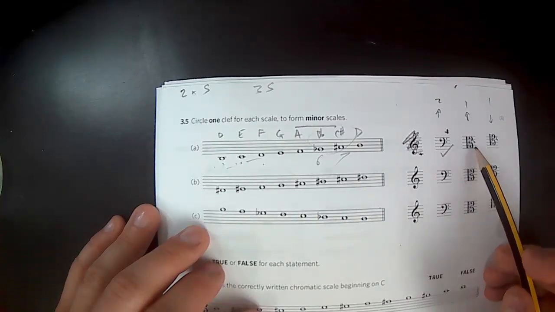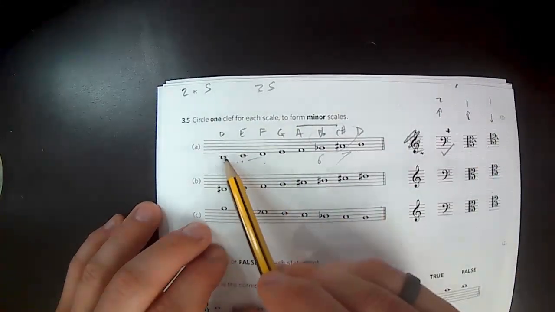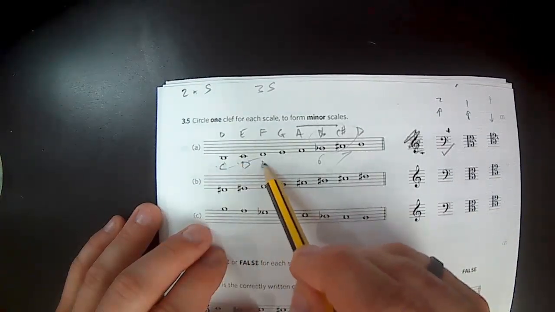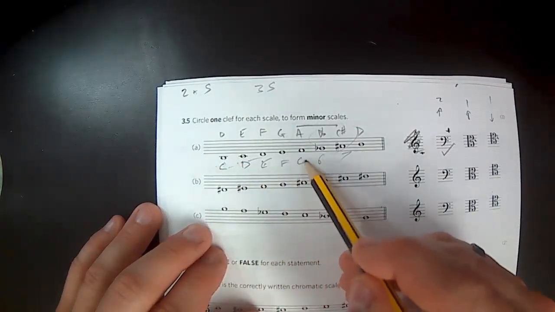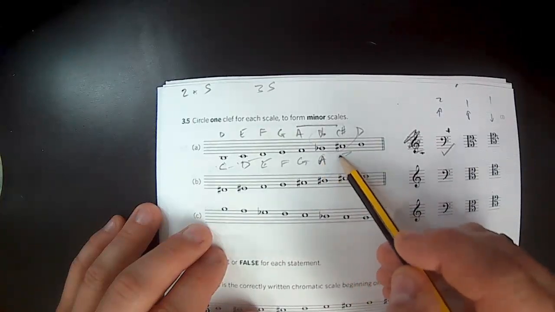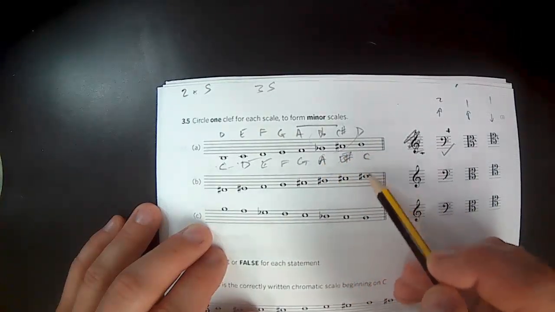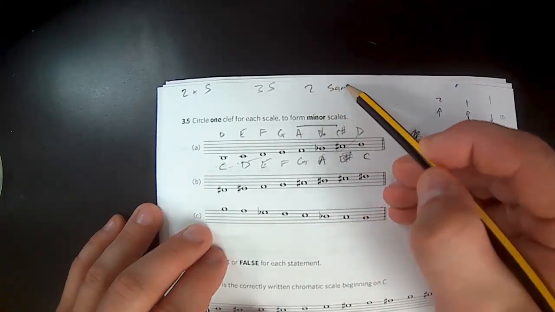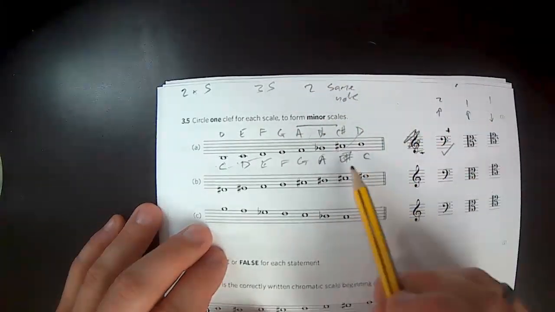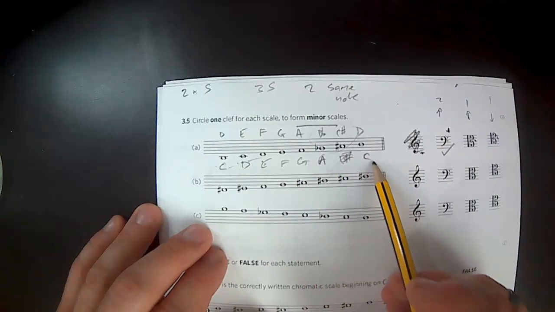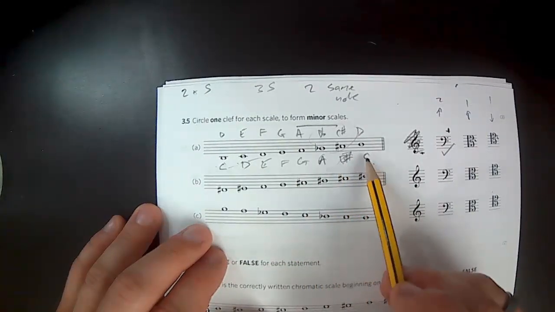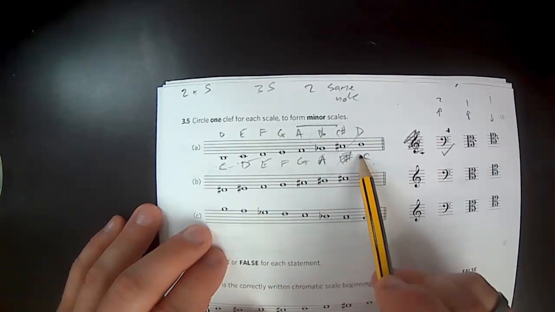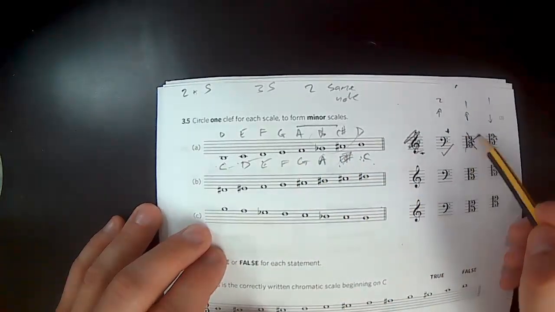Let's rule out alto clef. So alto clef, up 1 note. Looks like a B. It's a C, D, E, F, G, A flat, B sharp, C. Here's another rule: we can't have 2 of the same note. We can't have a B sharp and a C in the same scale, because B sharp is the same as C. We can't have 2 of the same note, so it can't be alto clef.